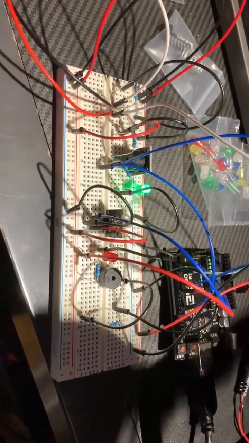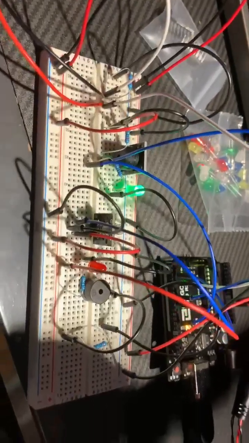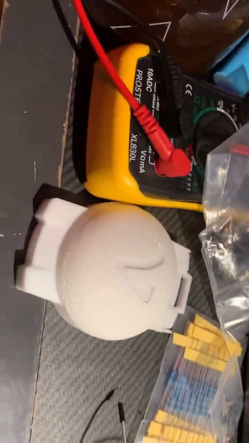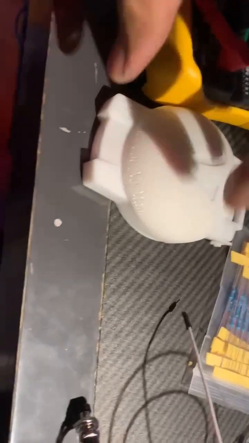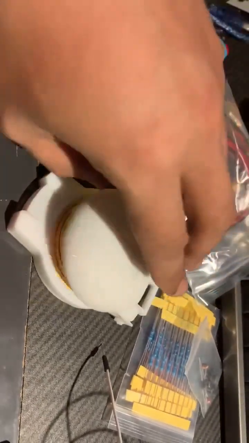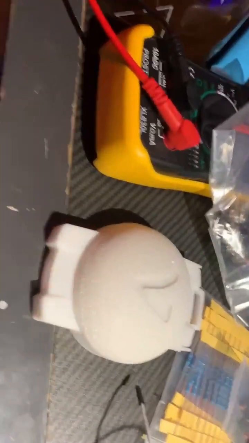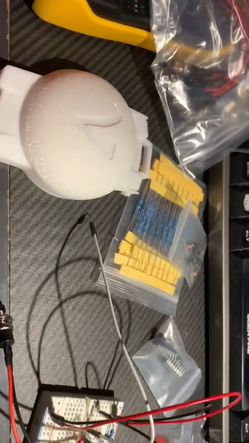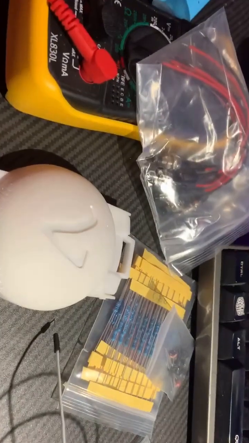Hopefully I'll find some way to cram all this into here and get everything painted like so, and then I'll have a working prop Omni, which I can't wait to actually show off.